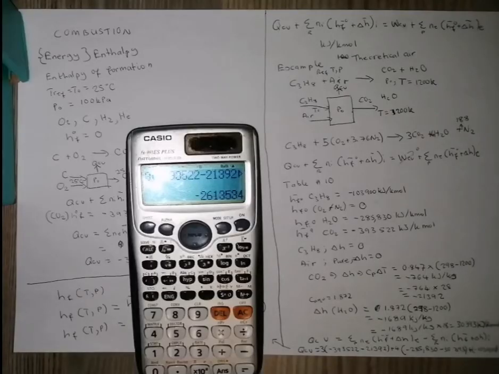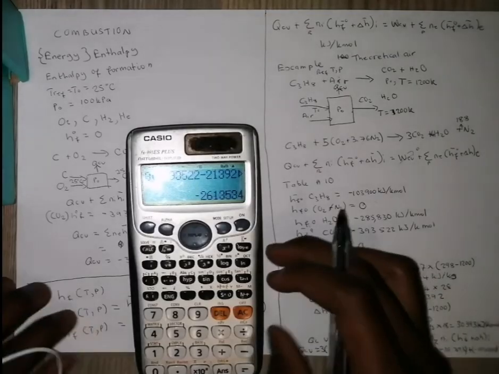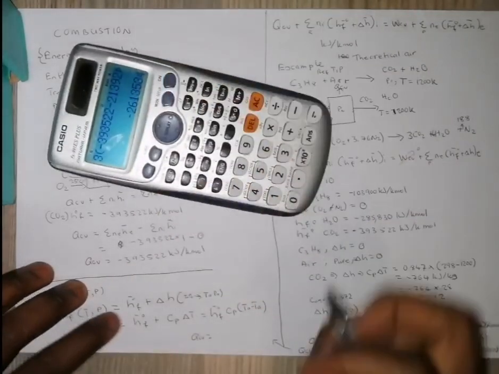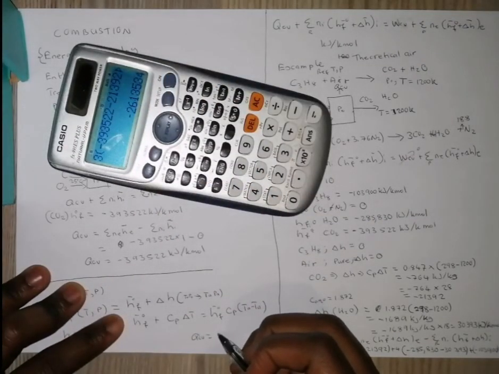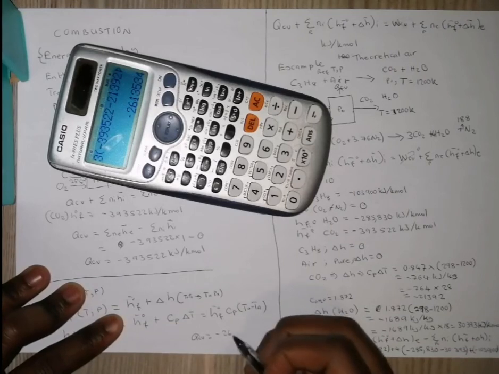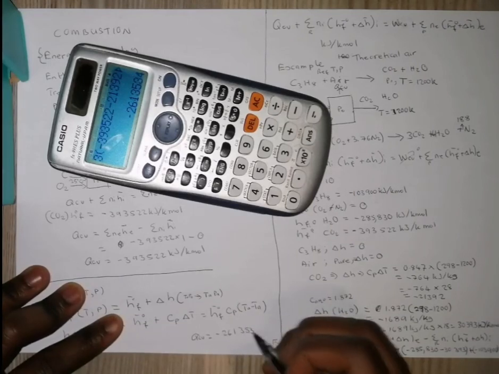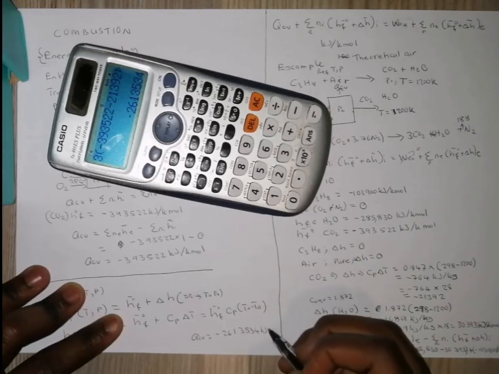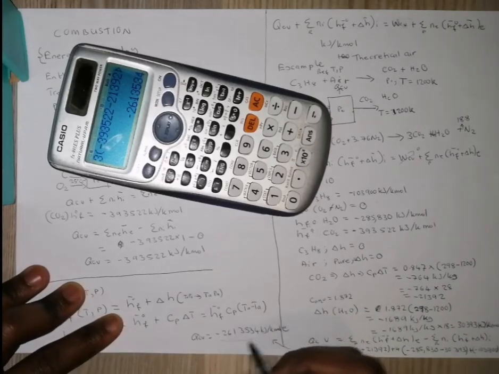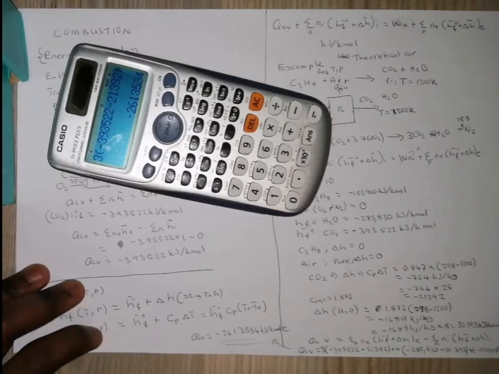Okay, so after we punch in the values, what we do get is QCV is equal to negative 2613534 kilojoules per kilo mole. Okay, so this is how we find the enthalpy of formation which is not at a standard pressure and temperature.